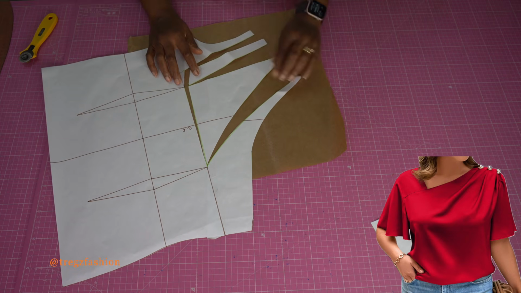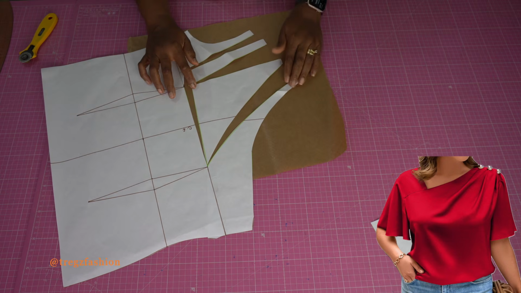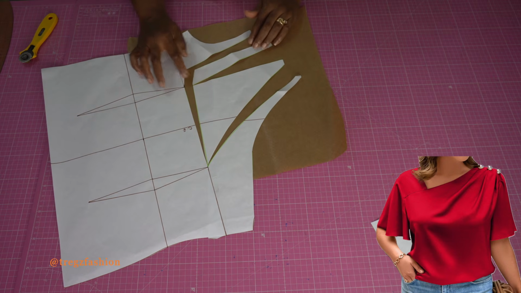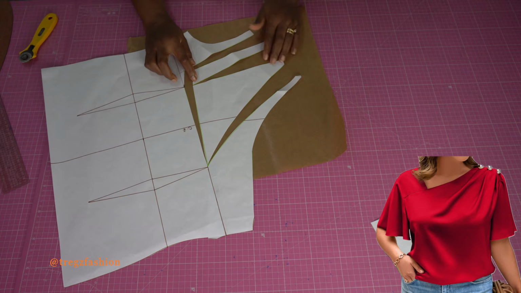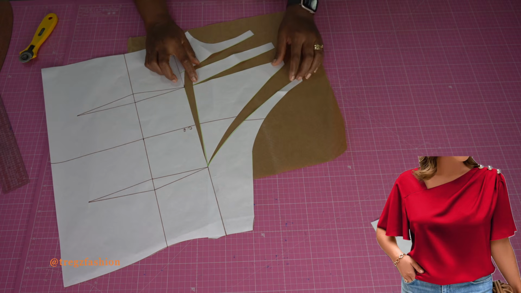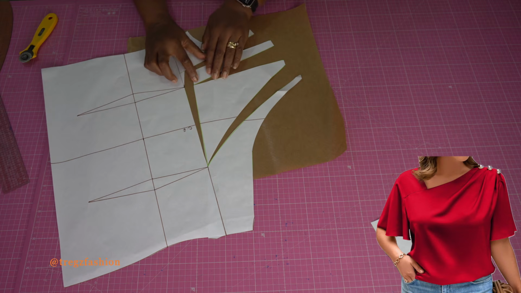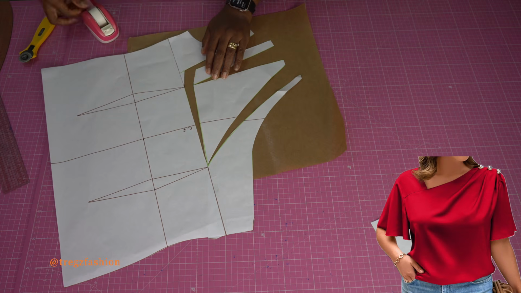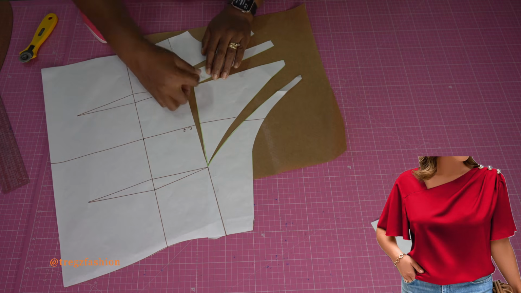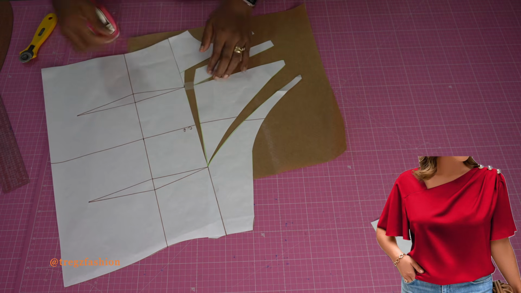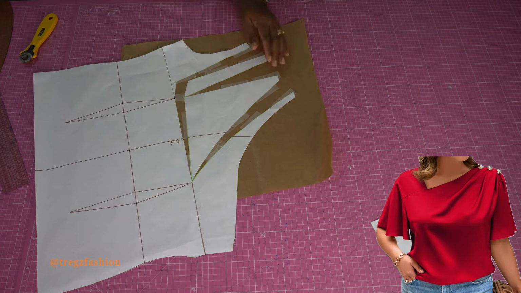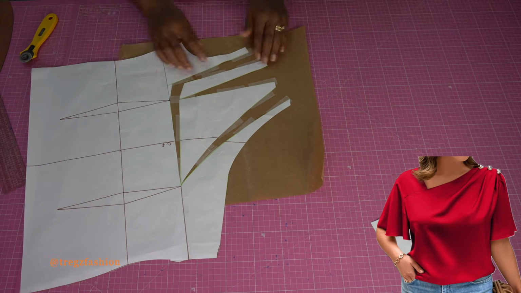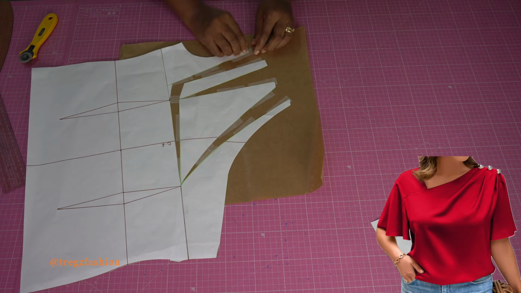Like so. I'm going to lift this up a little bit, say about 1.5 cm or 2 cm. Now you're going to spread them out evenly. So just eyeball it and then spread them out evenly. Okay, so once you've done this, the next thing would be for us to fold our pleats, all right?